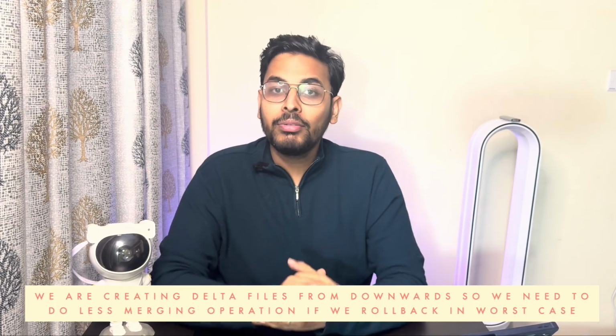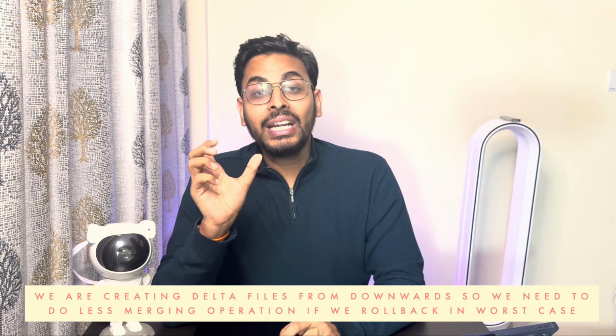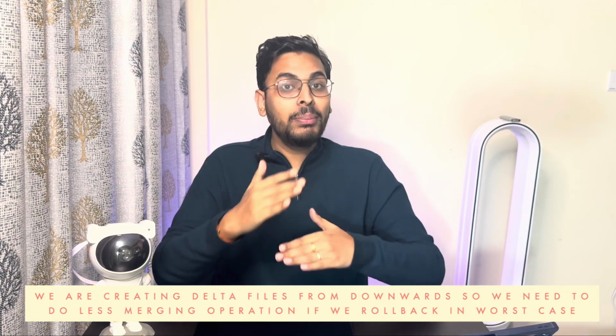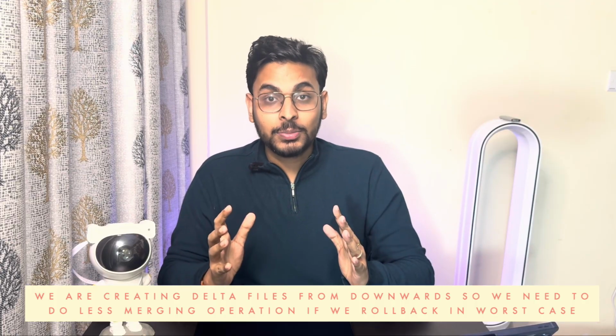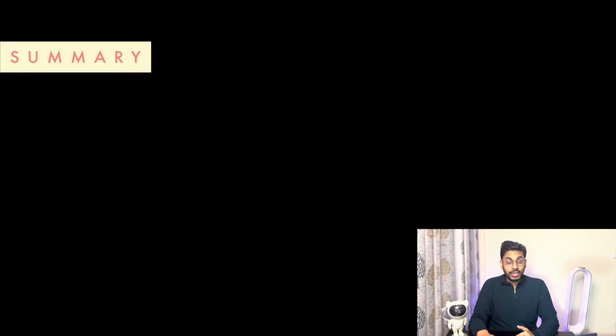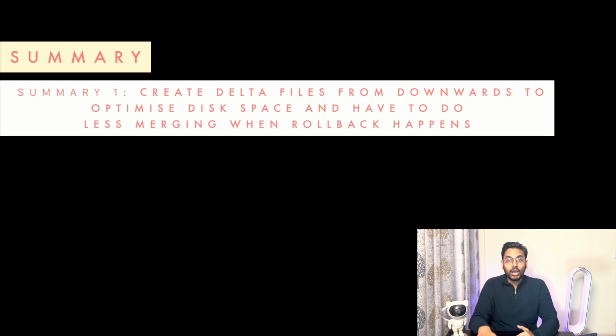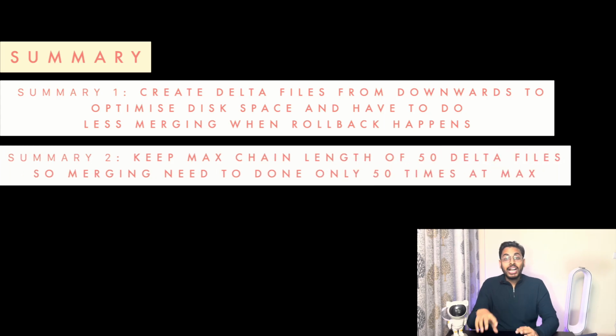So do you remember we have discussed it, doing the merge so many times is very hard, so we have to minimize the merging, and we have to also optimize our space. So what we can do is, we can keep creating the delta files in a reverse manner, I mean from the downwards, and we can also keep a max chain length of 50. It means we can't create more than 50 delta files.